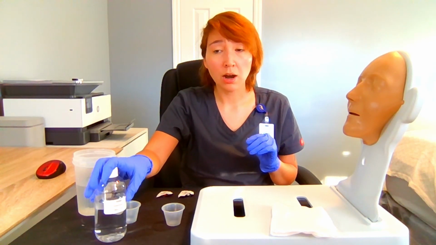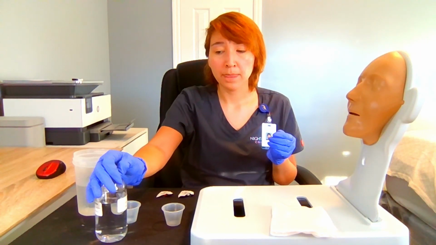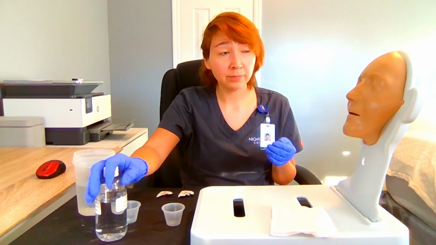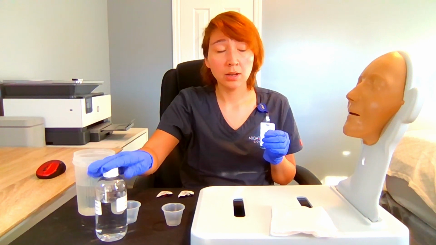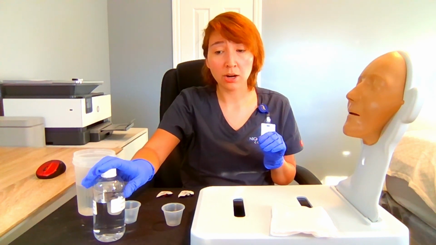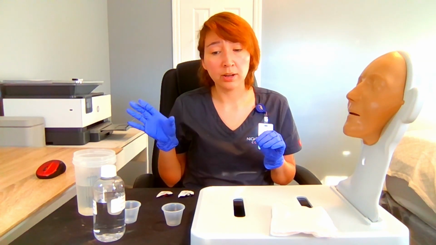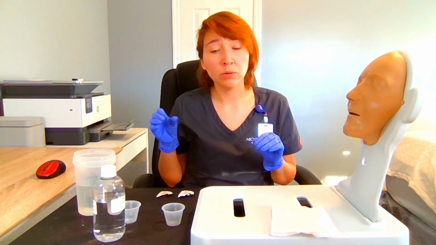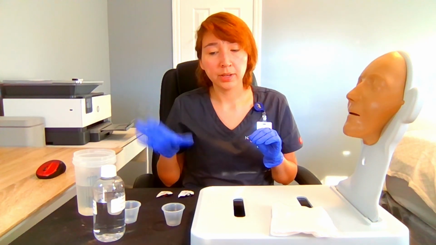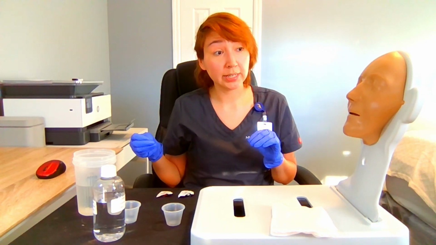Common side effects are headaches, sometimes abdominal pain. Some adverse effects are complications like liver failure or unusual bleeding or bruising.